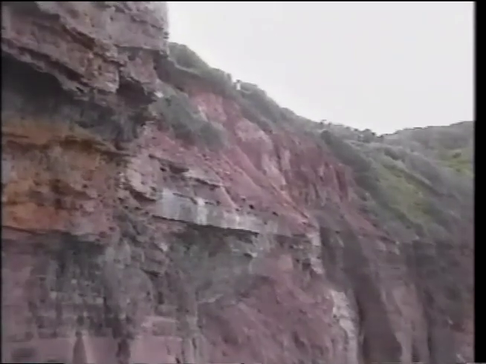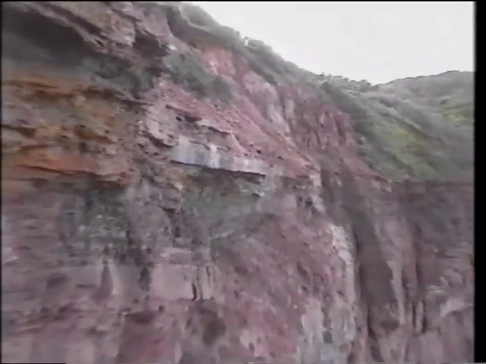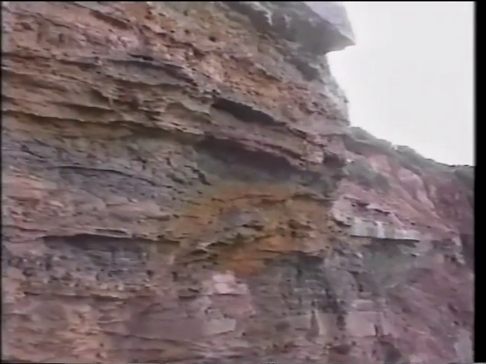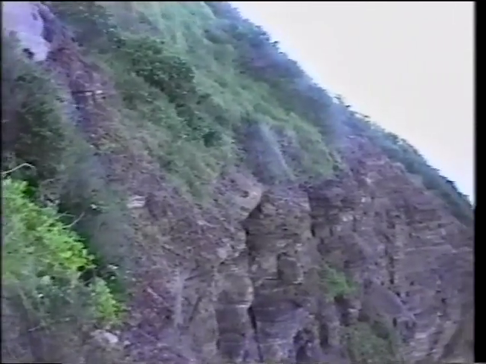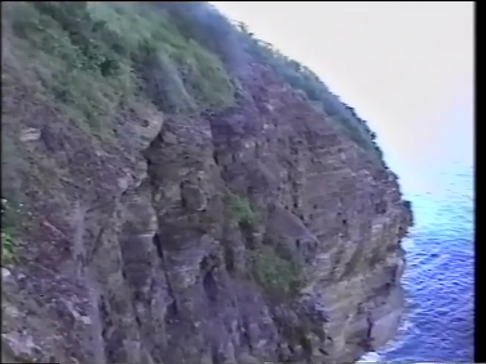A striking feature of the whole headland area is the massive joint system and the extensive weathering and differential weathering of the various rock units. Observation of the differences in colour of the exposed rock units also suggests that large-scale rock falls are a regular occurrence.